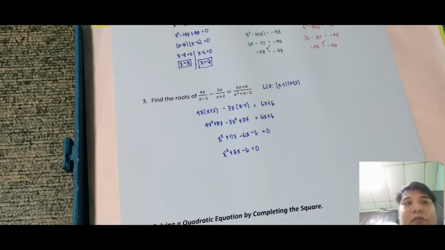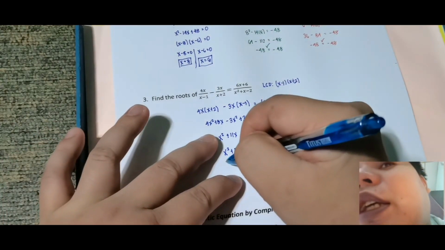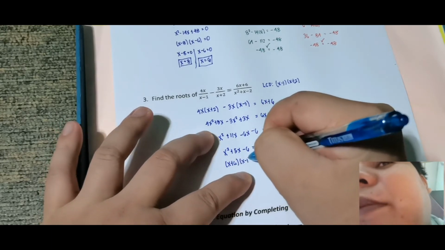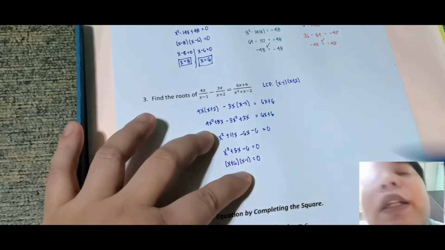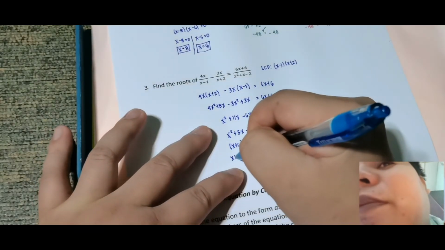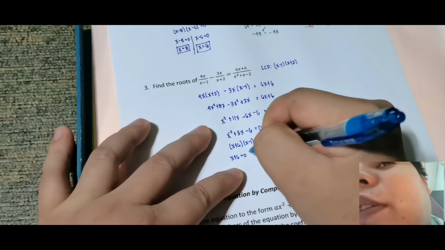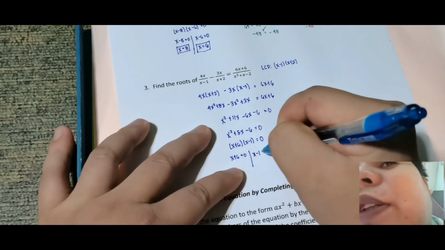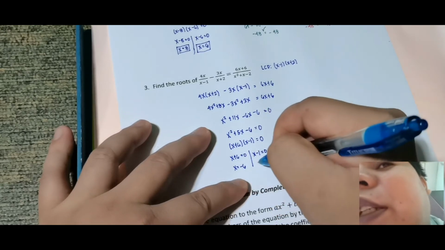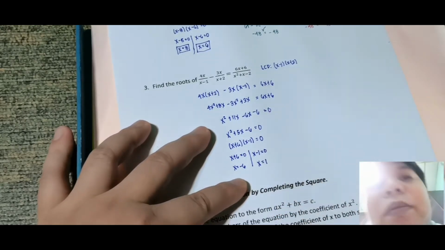Positive 6 plus negative 1 is positive 5. So this is (x + 6)(x - 1) = 0. Then by the zero product property, x + 6 = 0 and x - 1 = 0. So x = -6 and x = 1.